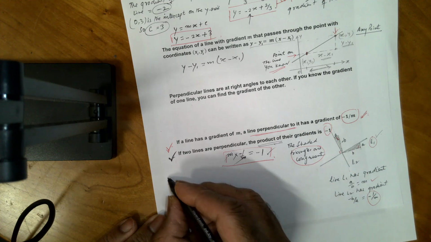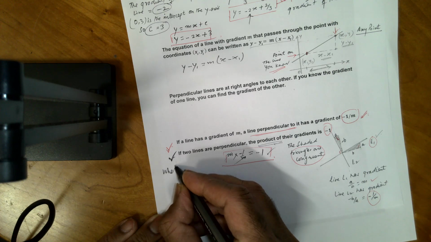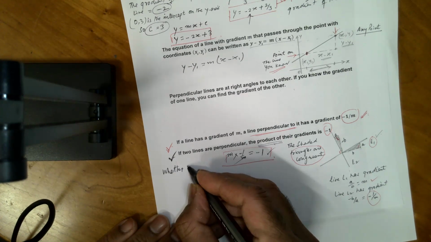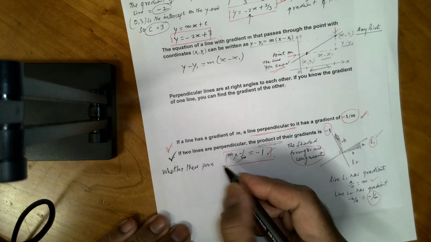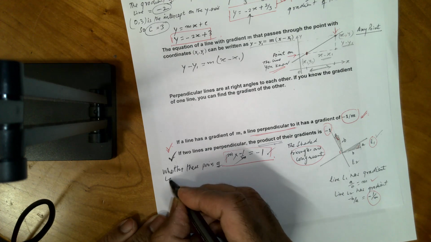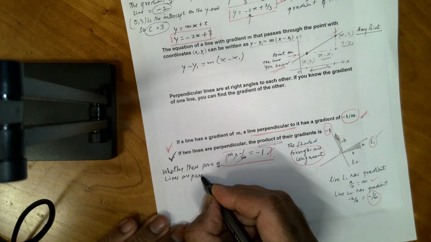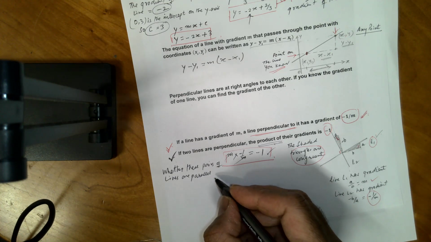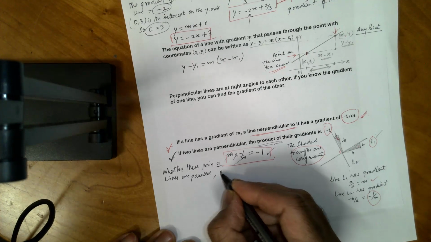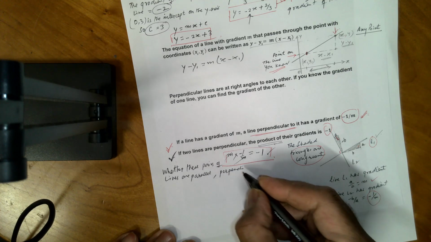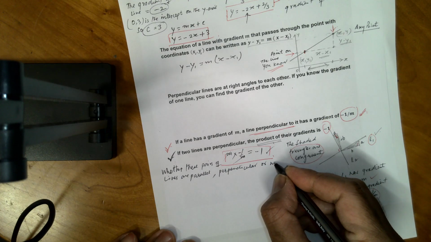So how would you do that? The question will be something like this: whether these pairs of lines are parallel or perpendicular, or they can also say neither.